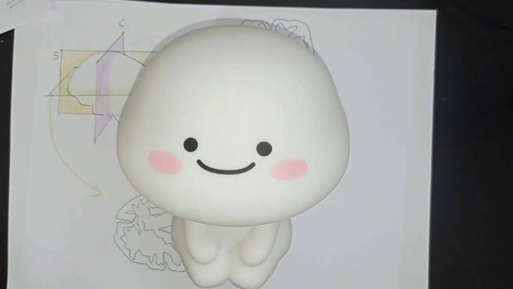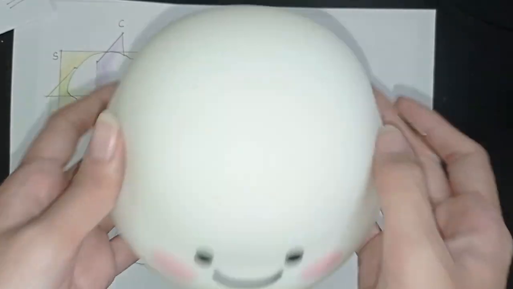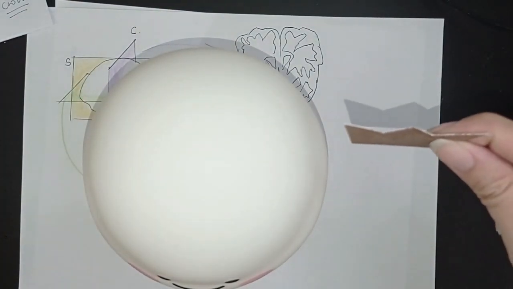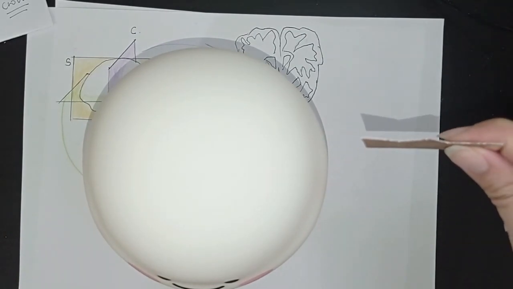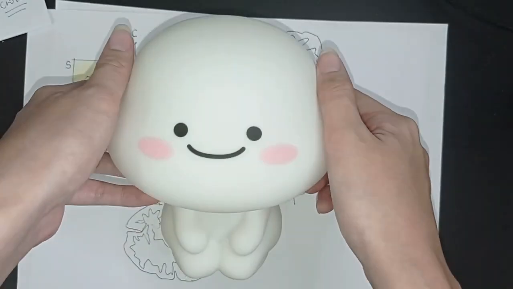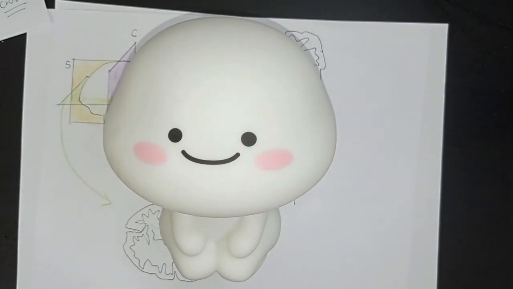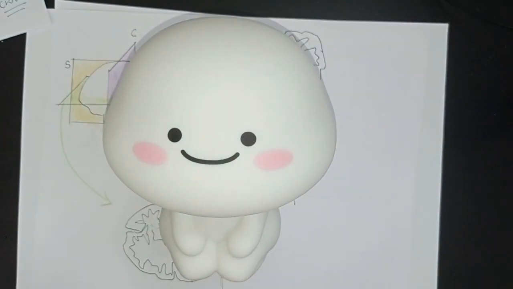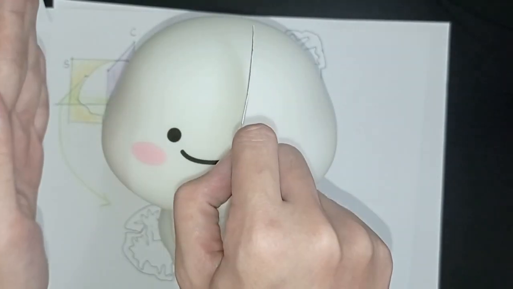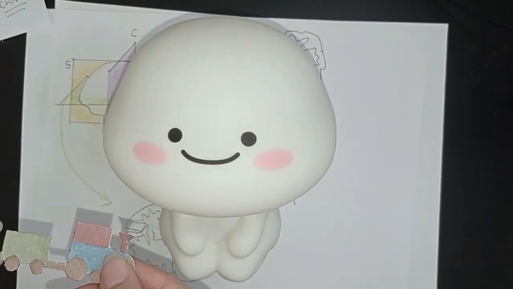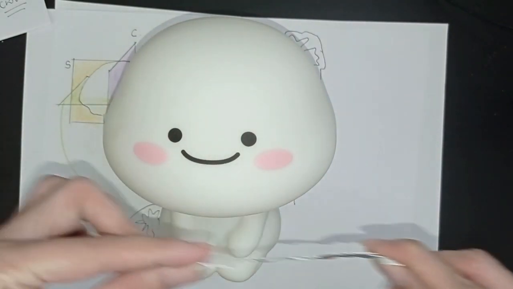Once again, the coronal plane, sage, the sagittal plane, and the transverse plane.